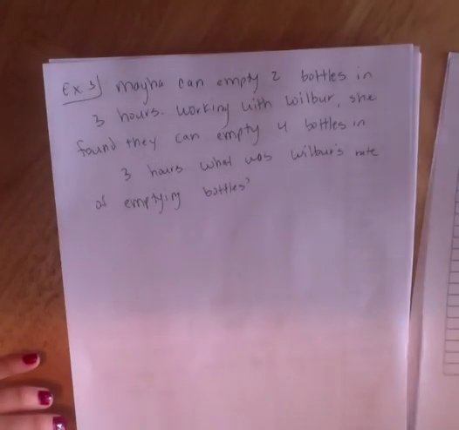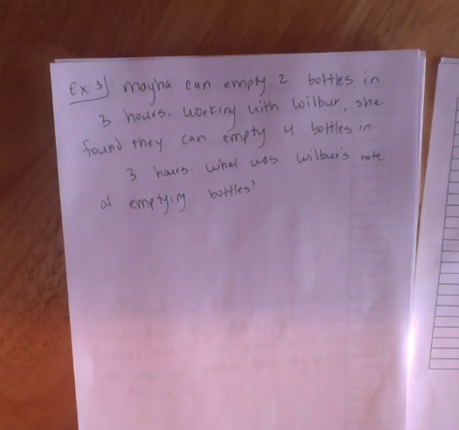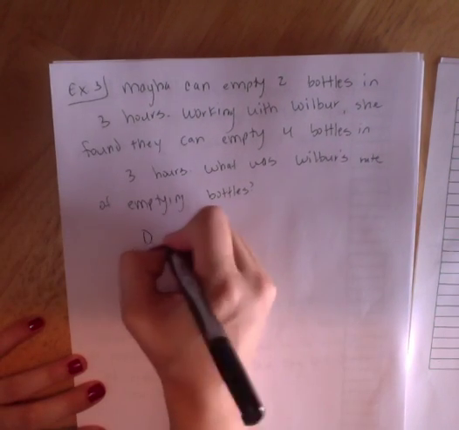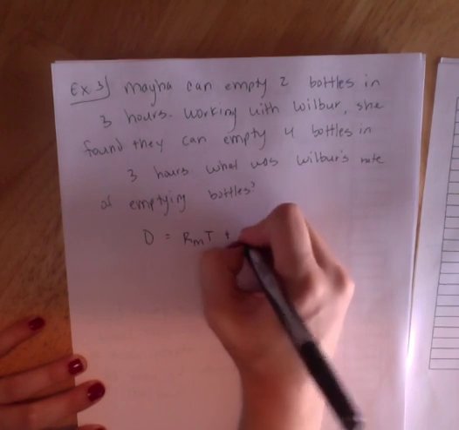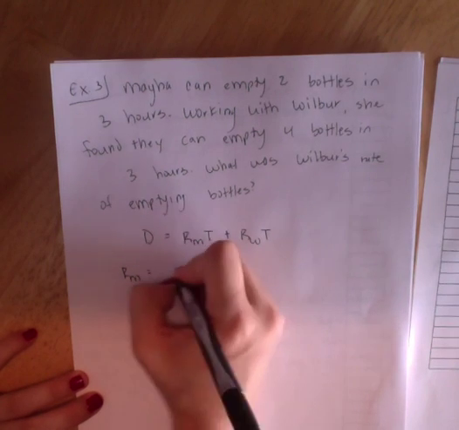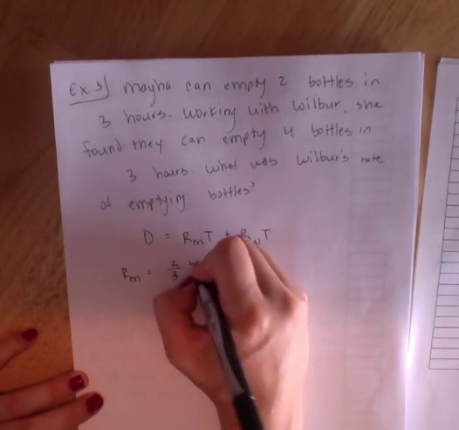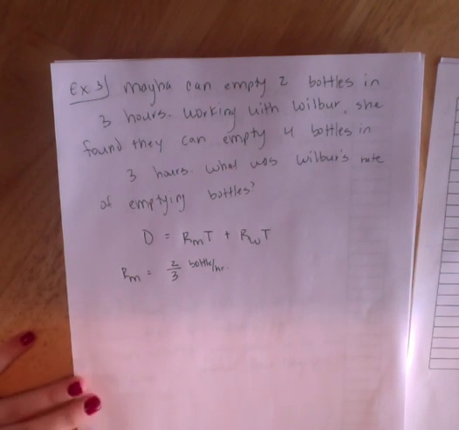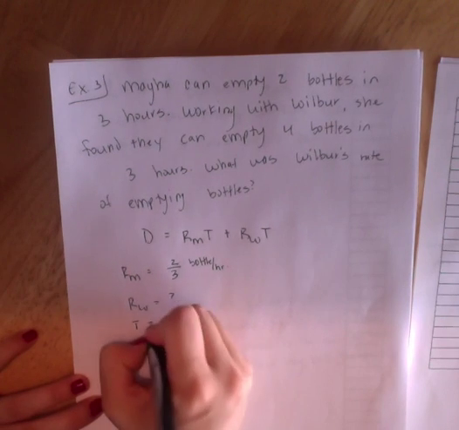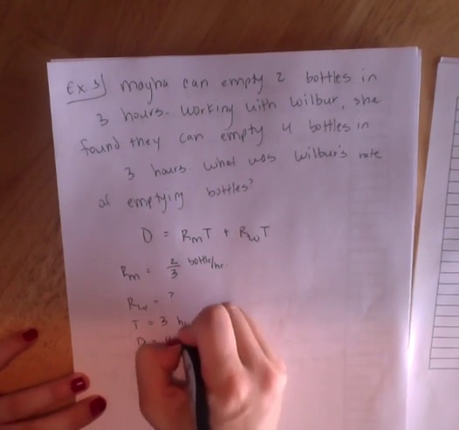All right, let's do another example. Maya can empty 2 bottles in 3 hours. Working with Wilbur, she found they can empty 4 bottles in 3 hours. What was Wilbur's rate of emptying bottles? Again, this is going to be distance equals the rate of Maya times time plus the rate of Wilbur times time. Now it tells me that the rate of Maya is 2 bottles in 3 hours. So this is bottles per hour. We don't know the rate of Wilbur. That's what we're looking for. We know that their time together is 3 hours and their distance was 4 bottles.